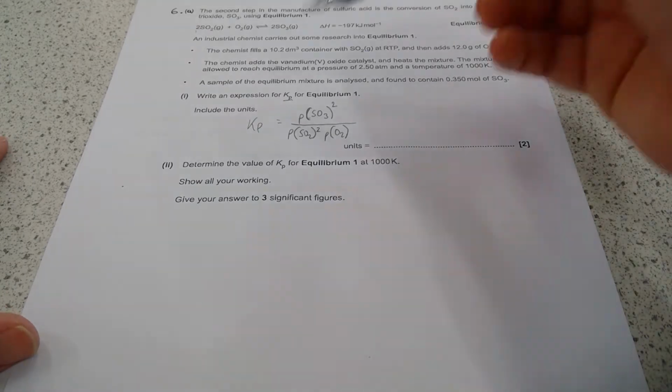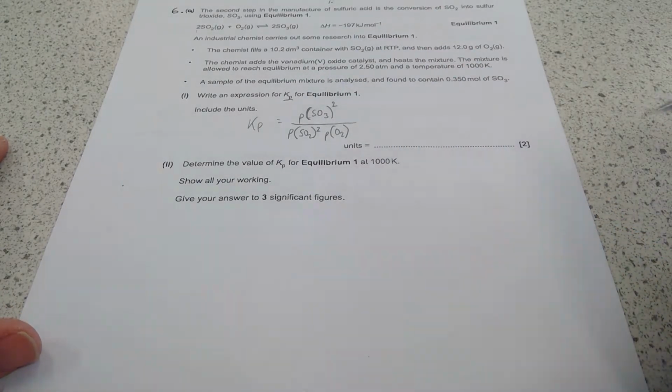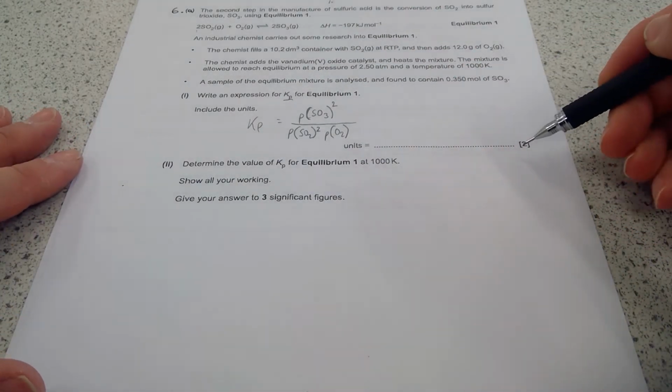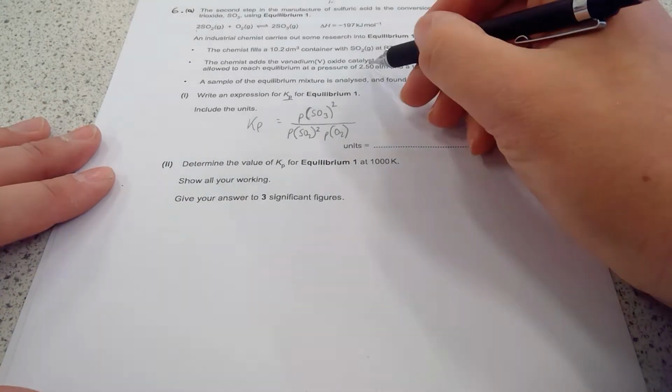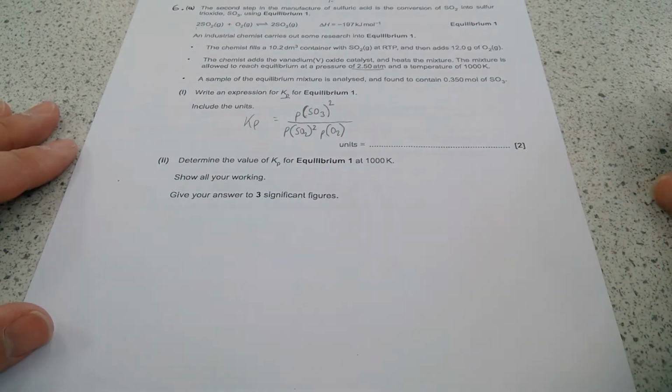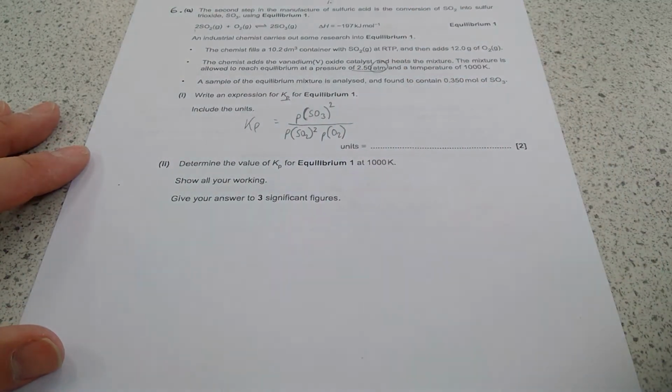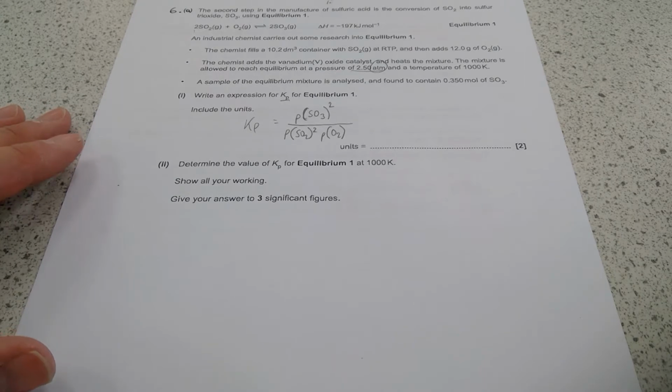Now, units. We're dealing with pressure, not concentration. So many of you wrote units of moles per decimeter cubed. We haven't got that. We've got pressure. We're told it's 2.5 atmospheres. So your units are in atmospheres.